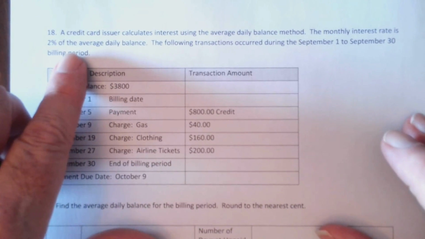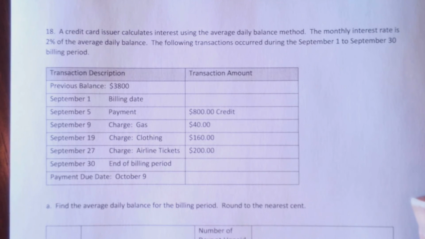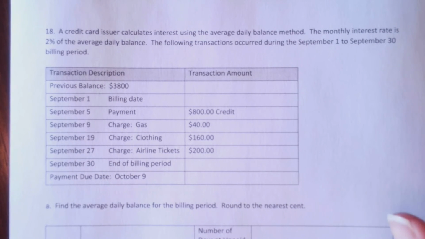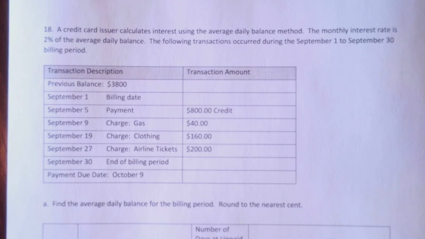So it says a credit card issuer calculates interest using the average daily balance method, which is the method we talked about in class. The monthly interest rate is 2% of the average daily balance. So that's the monthly interest rate. If you multiply that by 12, you can see your credit card interest rate is 24% a year, because you're basically paying 1/12 of that each month.